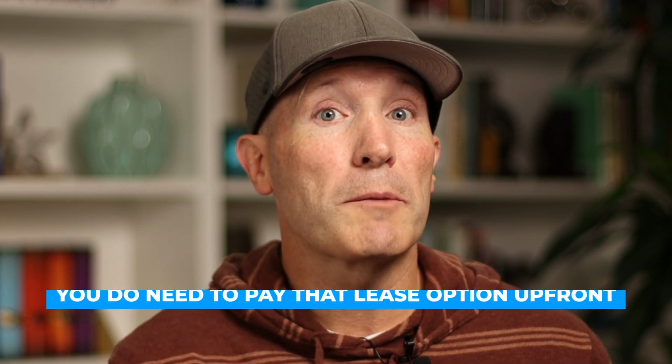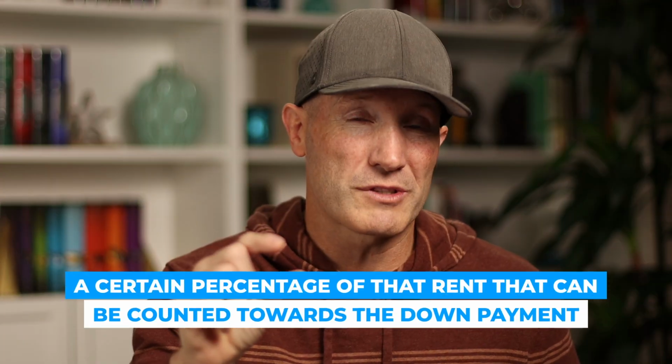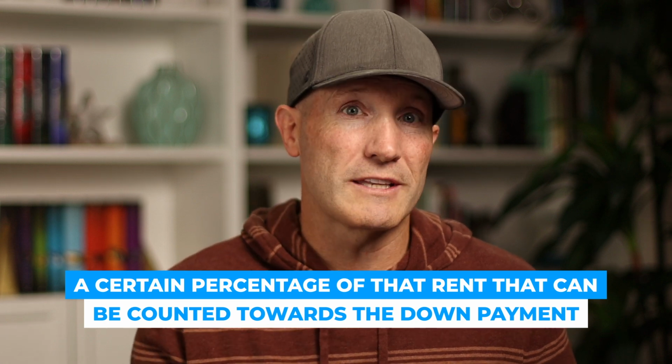And baked within a lease option strategy are components. You do need to pay that lease option fee up front for the right to buy 2 years down the road at that price. There's a monthly price every single month, and negotiated in that monthly price is a certain percentage of that rent that can be counted towards the down payment, and that accumulates every month until the end of the lease.